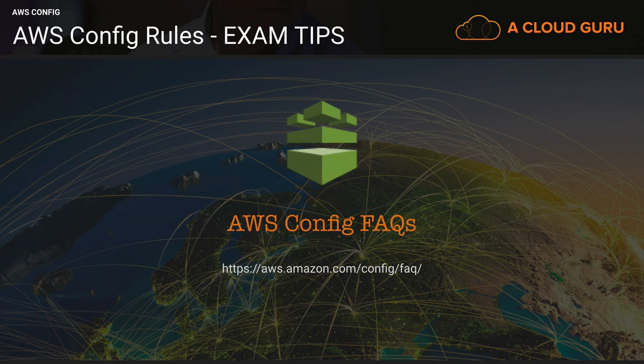And the very last thing I would do is, Config makes up a big part of the security specialty exam. So please do go ahead and read the FAQ.